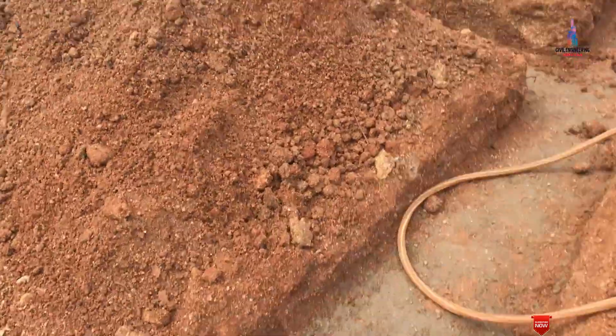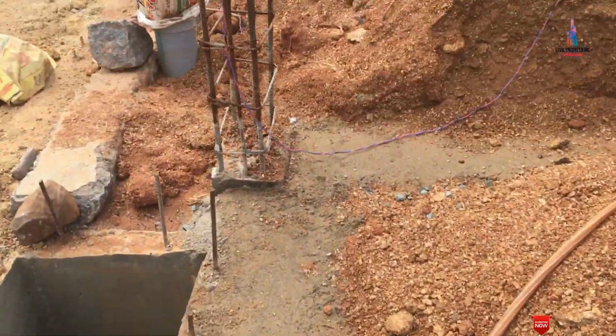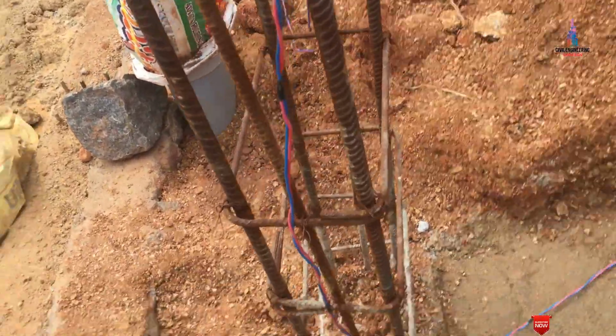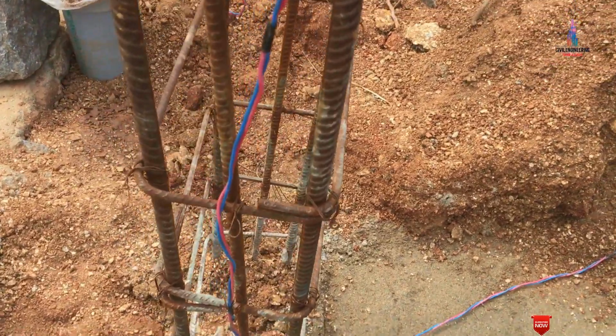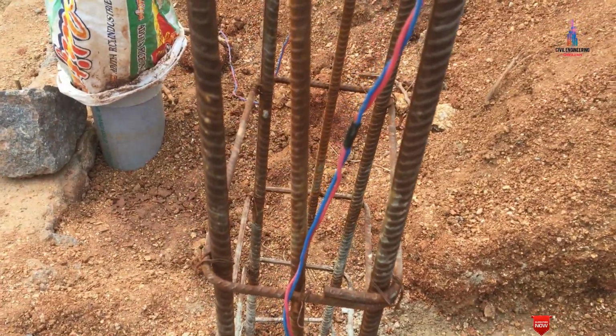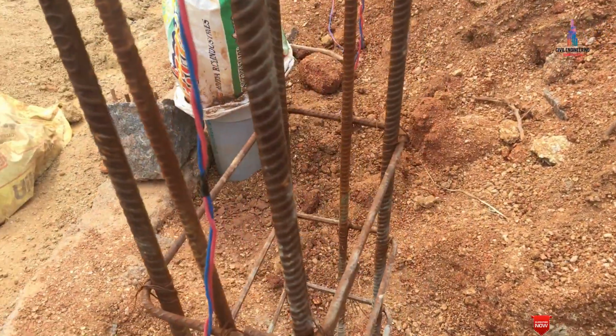Again I will show you the last column for this house. This is my 11th column for this house, which also consists of the same reinforcement values, but the dimensions are 9 inches cross 14 inches.